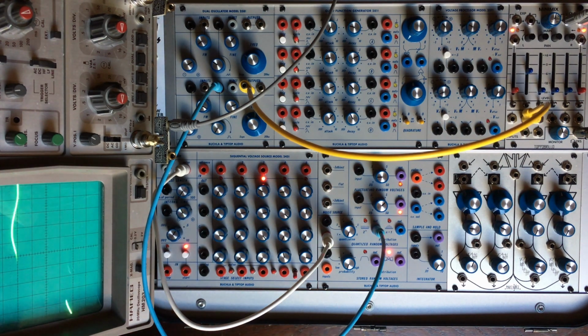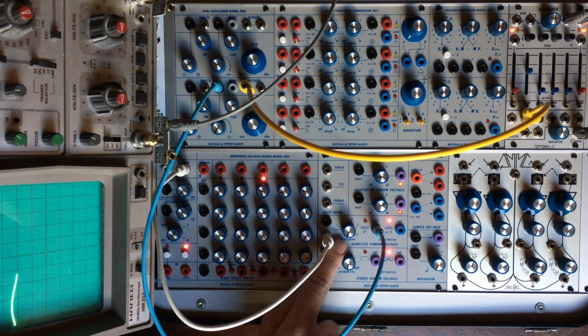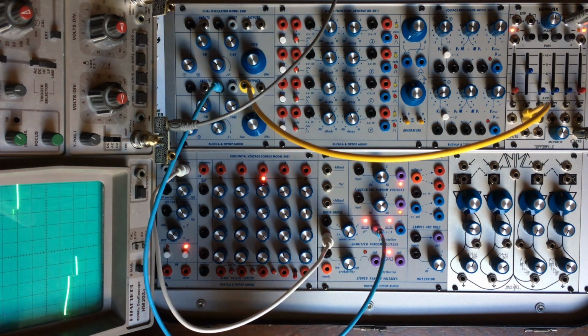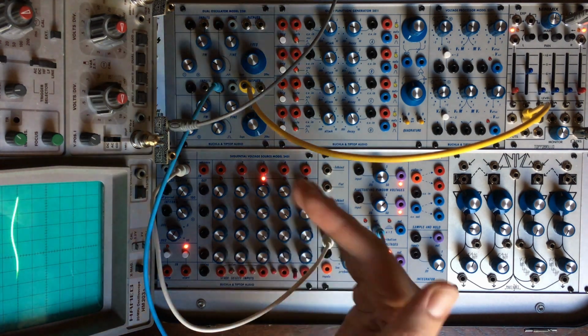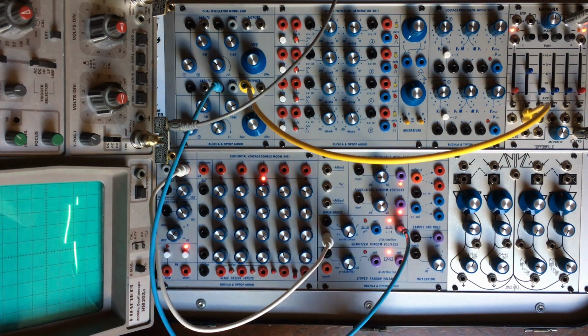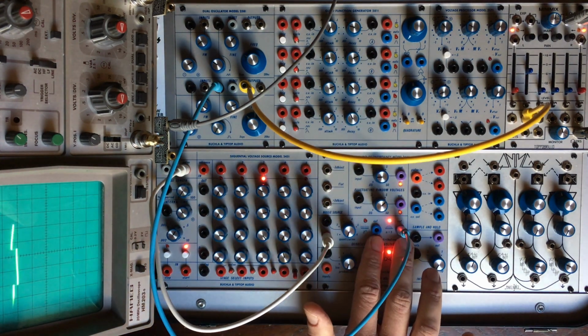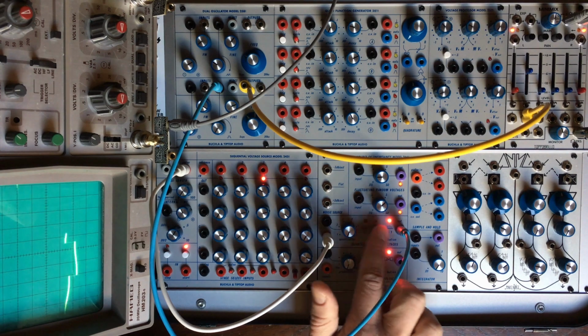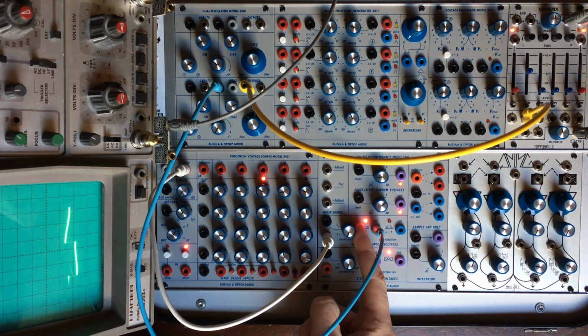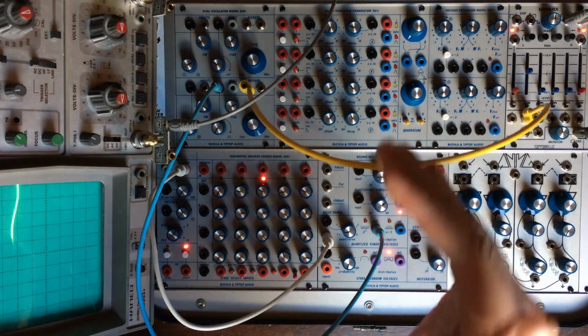Okay, so this one is a bit of a weird one. Here I'm at position 0, basically. And what it does is output either 0 volts or 10 volts. There are two different possibilities at the two outputs. The two outputs are different. As you can see, they're not outputting the same thing. As soon as you start increasing this, there will be more different steps.